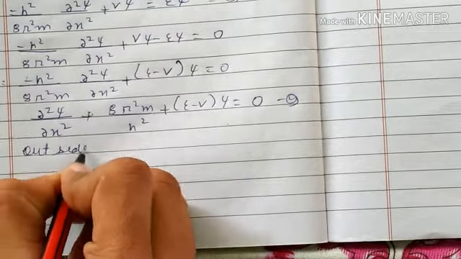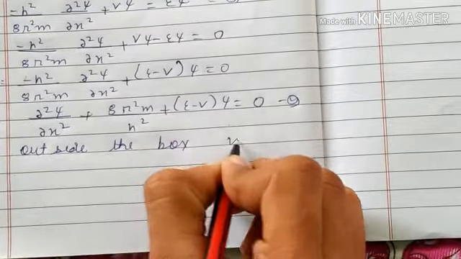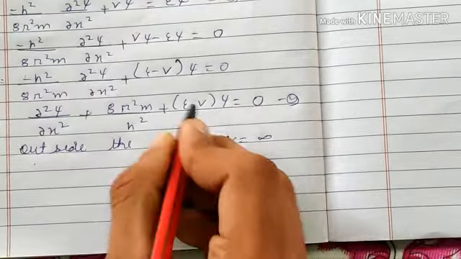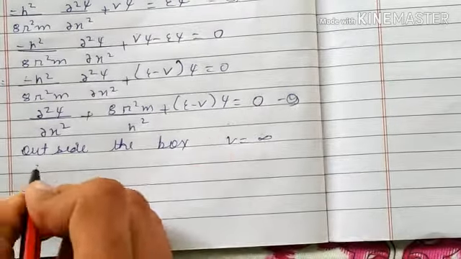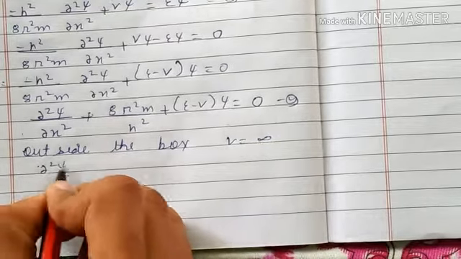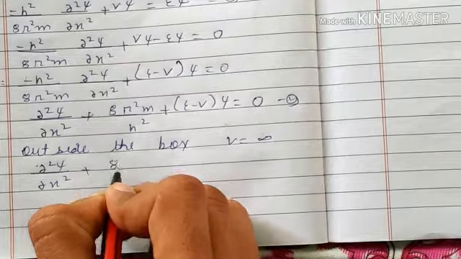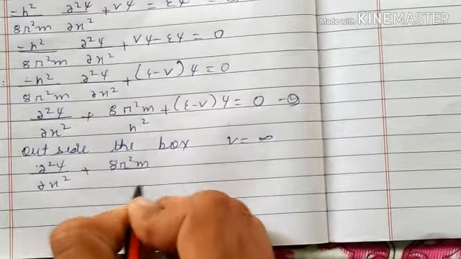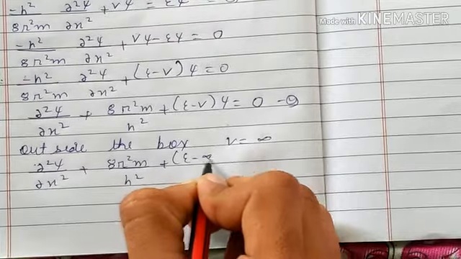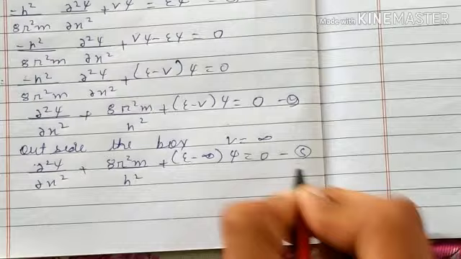Outside the box, V is equal to infinity, so we put infinity in place of potential energy in equation 4: del square psi by del x square plus 8 pi square m upon h square (E minus infinity) psi, and this is our equation 5.